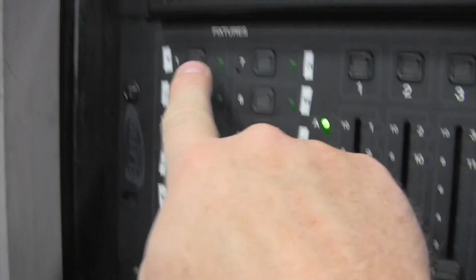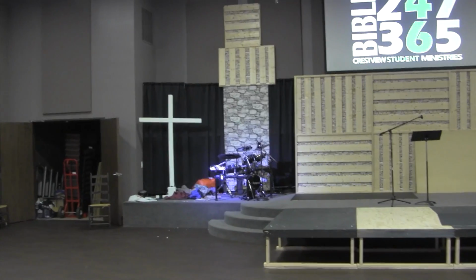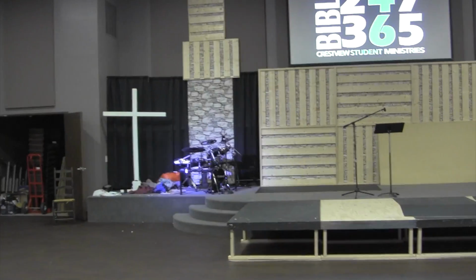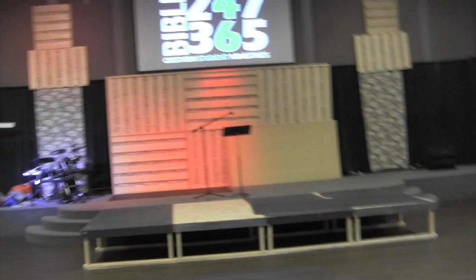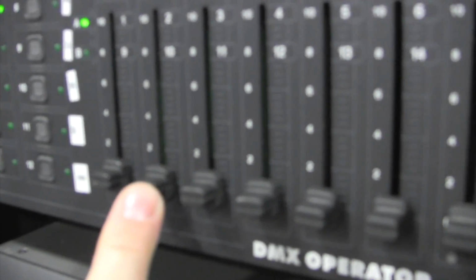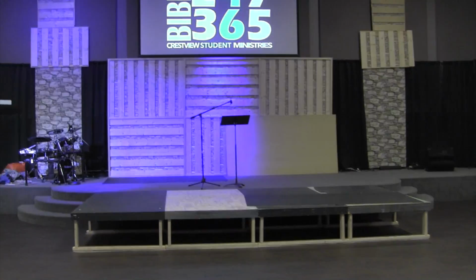So you select 1, it's a white light, first slider, turn it up, you can see it shines over there to the left, stage right. So if you want that one on, you can leave it on. Unselect it, slide that back down. Second one is a bank of color. It's RGB. So first slider is red. Second slider is green. And third slider is blue.